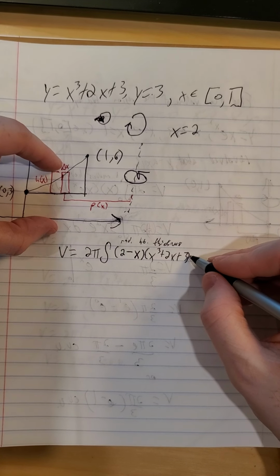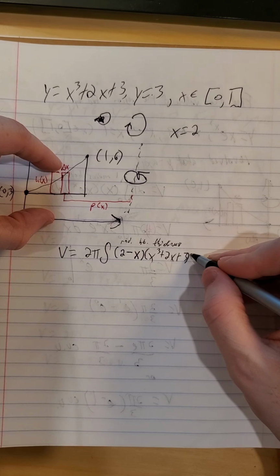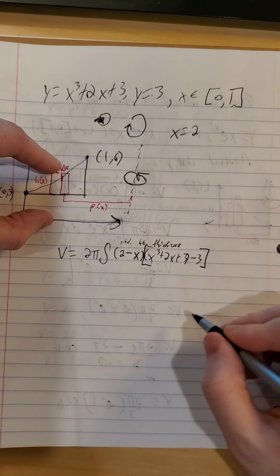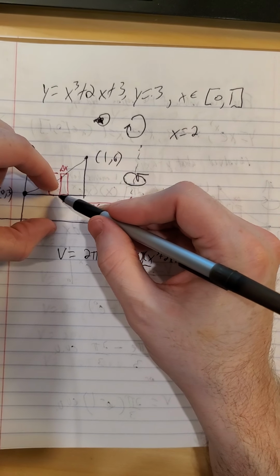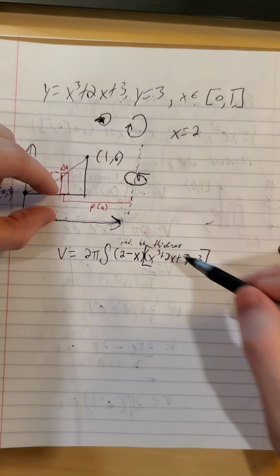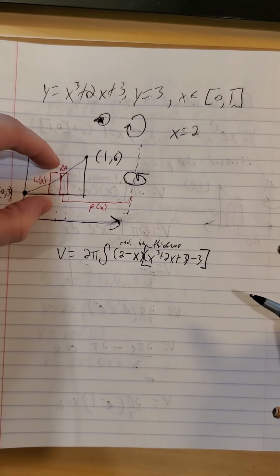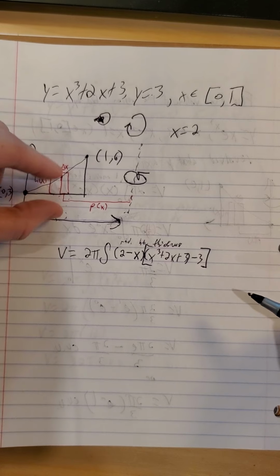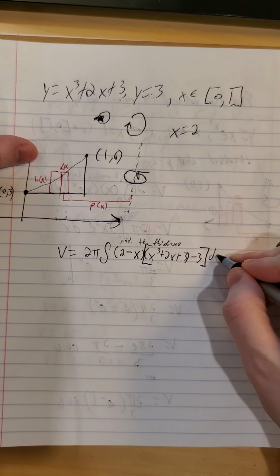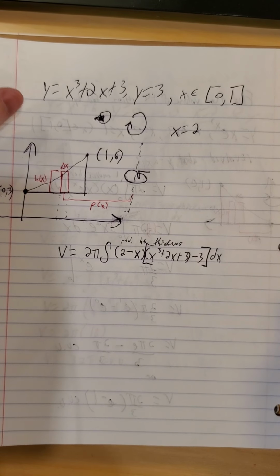But we also want to subtract 3, because we're cutting off the bottom part of that rectangle. We don't want to go all the way down to 0. We want to stop at 3, so we'll cut off the bottom 3 of the height. And delta x, as usual, turns into dx.